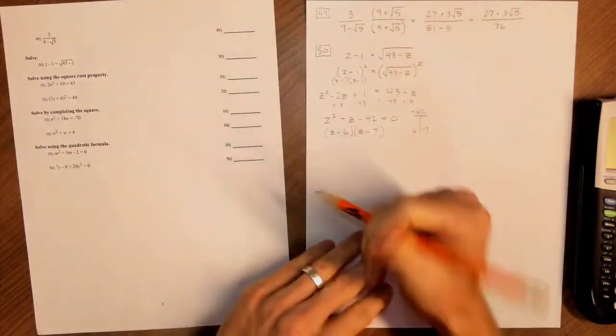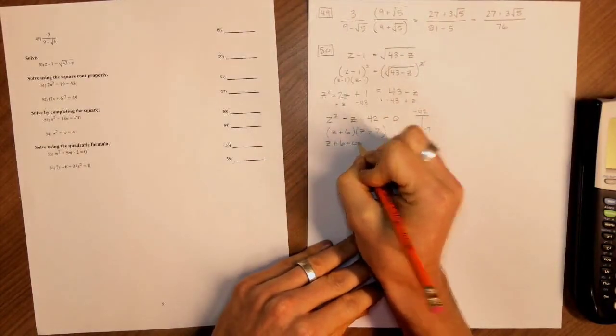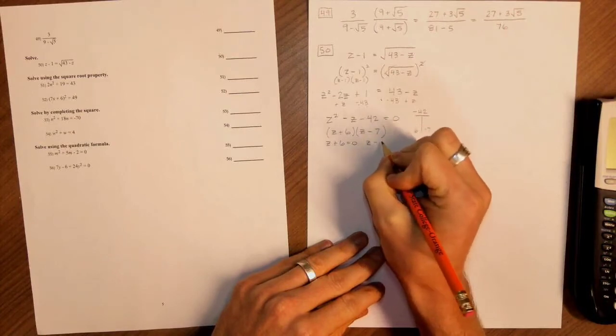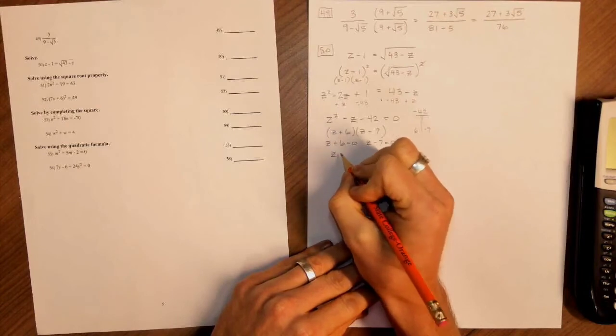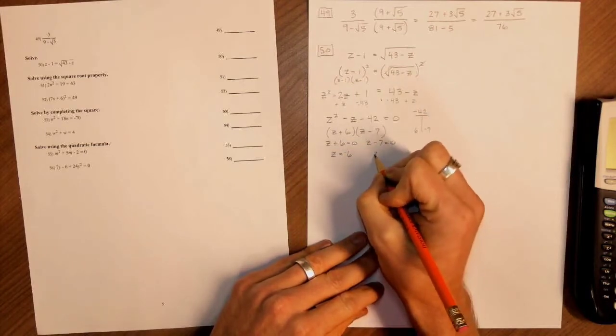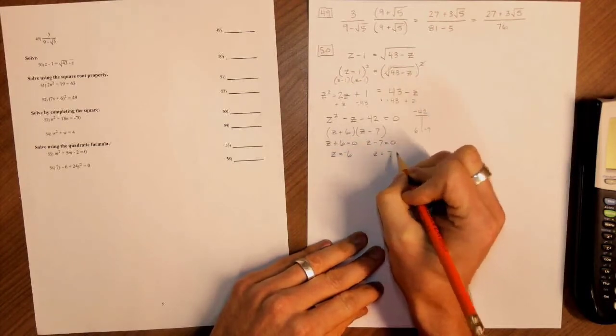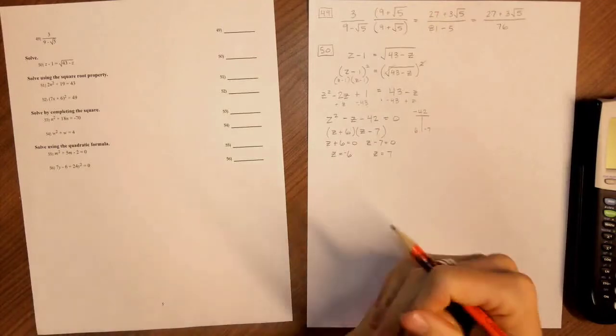And if we're solving this, z plus 6 equals 0, and z minus 7 equals 0. So if we solve this, we get z equals negative 6, because we're going to add negative 6 to both sides. And also z would equal 7, because we're adding 7 to both sides. So that's our possible solution so far. So we want to plug these back in and see if our answers work.